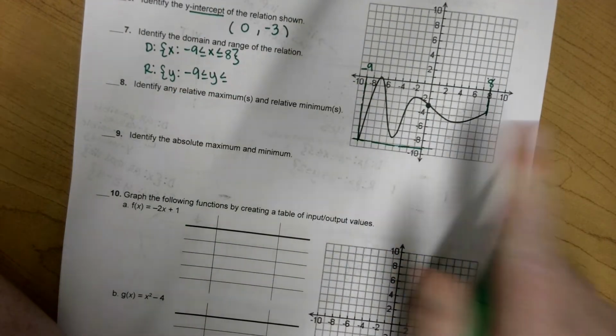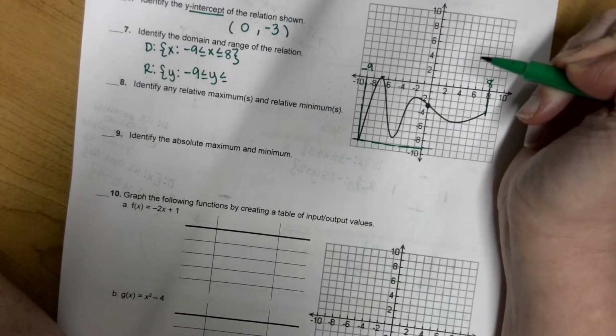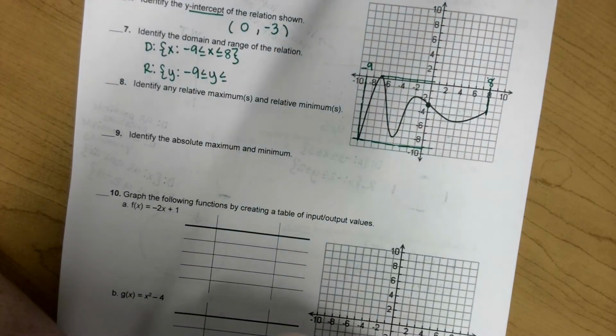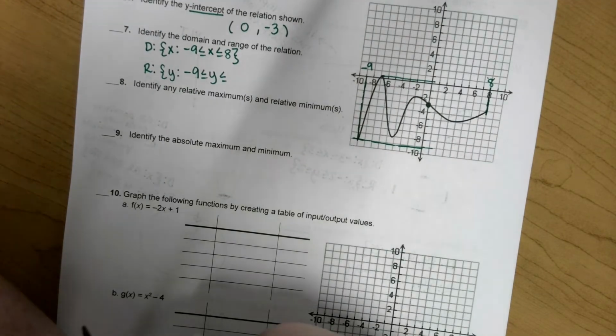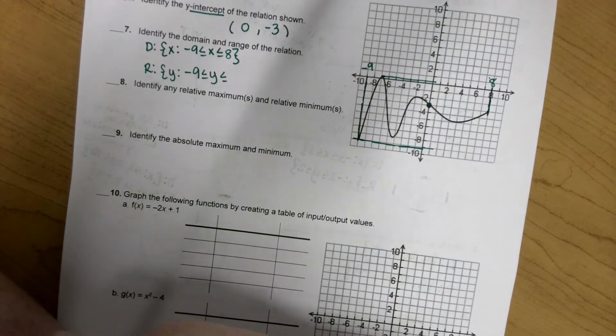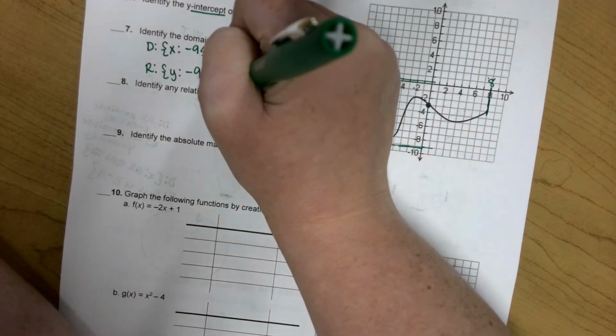And let's look for the highest y value, which I believe is right here. It's not perfect. I'm not sure if that was supposed to be 0 or if it's supposed to be a little bit over. So since it is a little bit over, I'm going to say about 0.25.